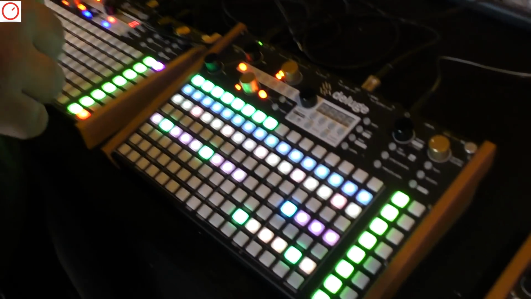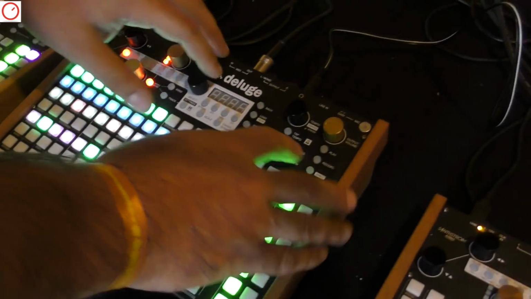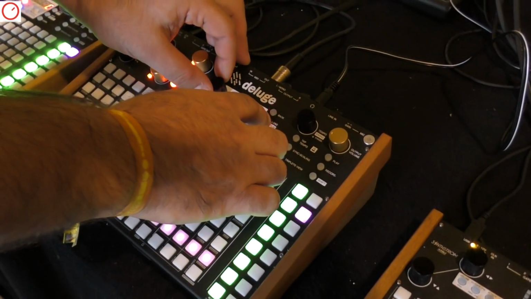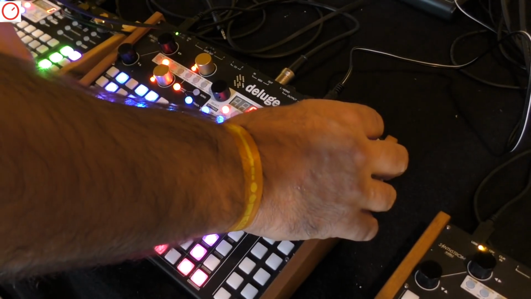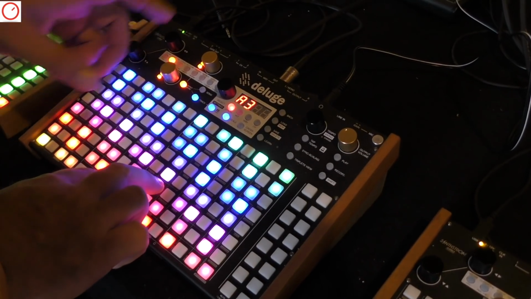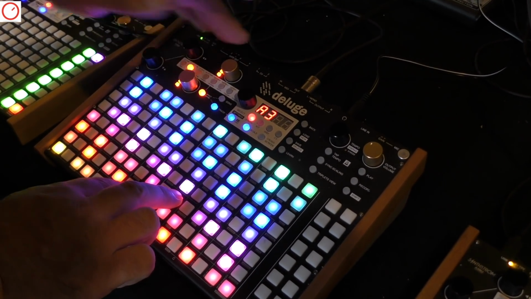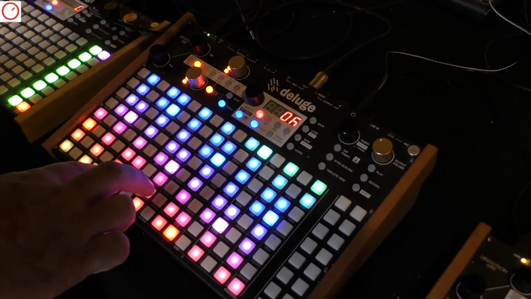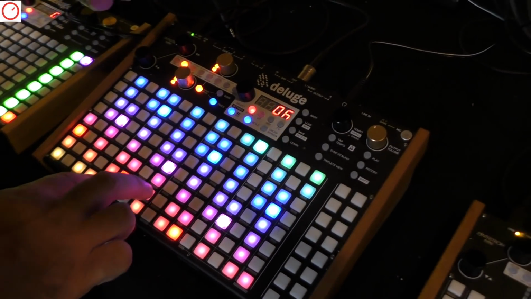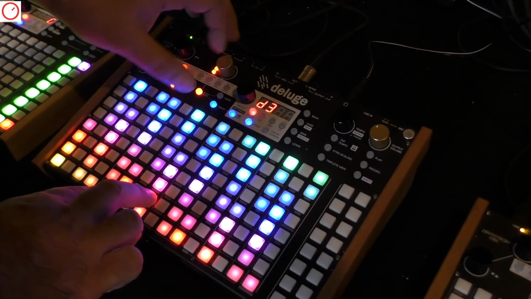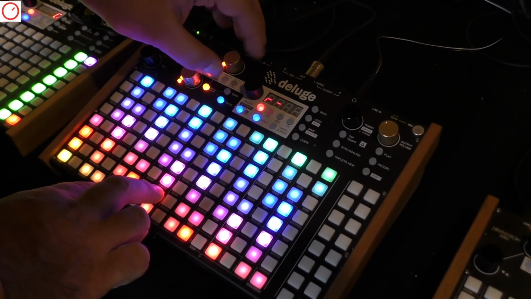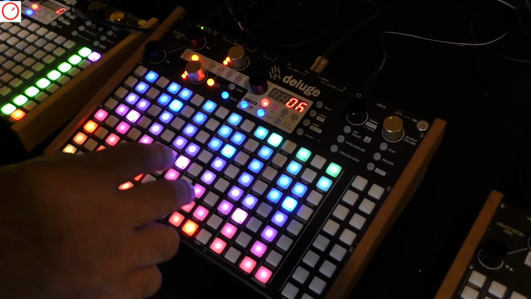Any other new features maybe for existing users? So what I can show you now is we've got a new filter on here as well. I'll play you our current filter. This is just a really stock standard preset 0 on the device. So that's the current filter that we had.